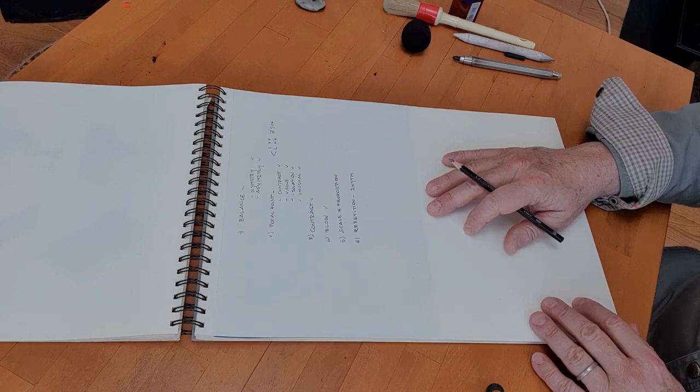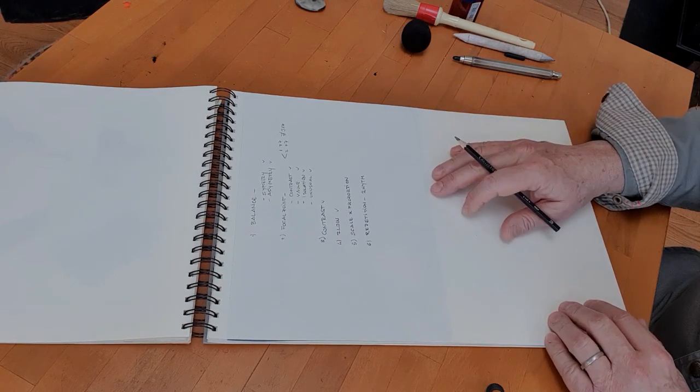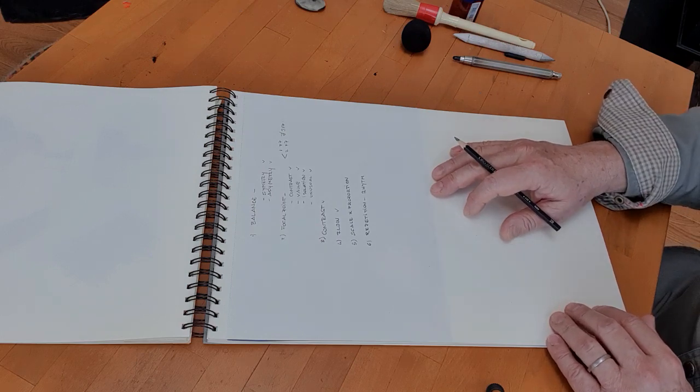Some key principles to keep in mind when thinking about composition and layout include balance. Balance is very important because it makes your drawing feel balanced and harmonious. You can achieve balance through symmetry or asymmetry.